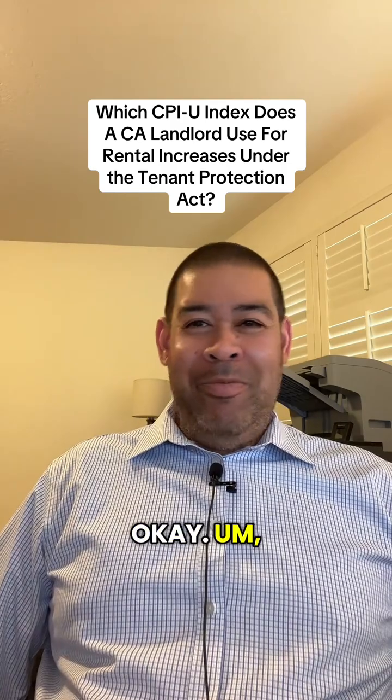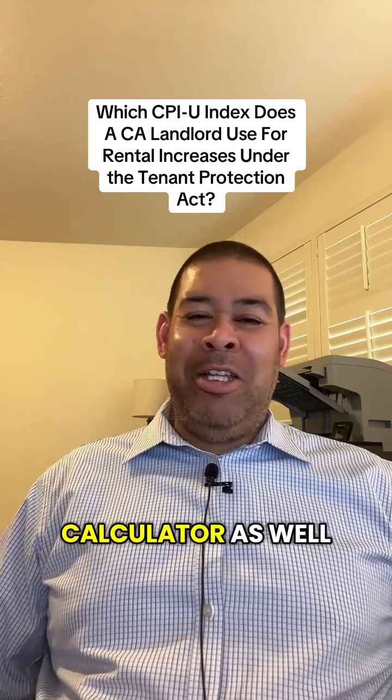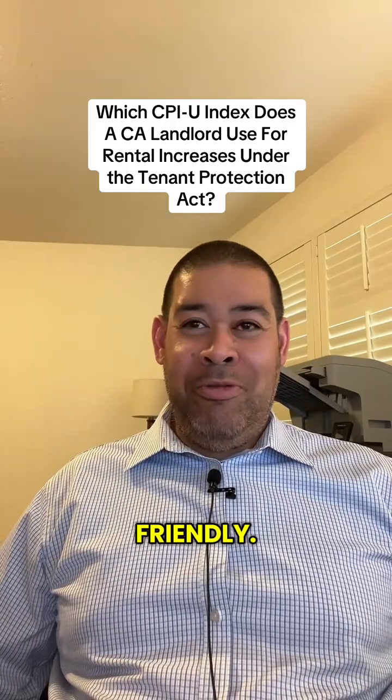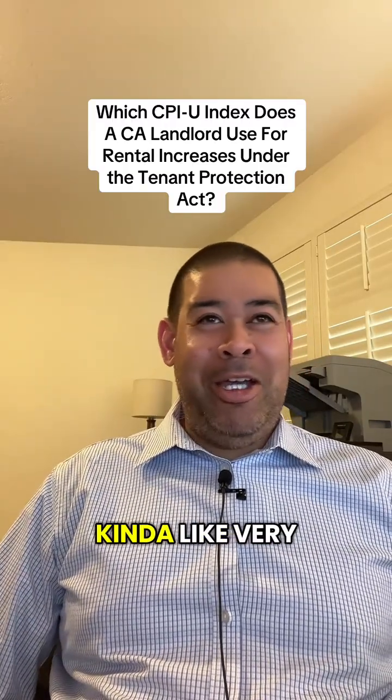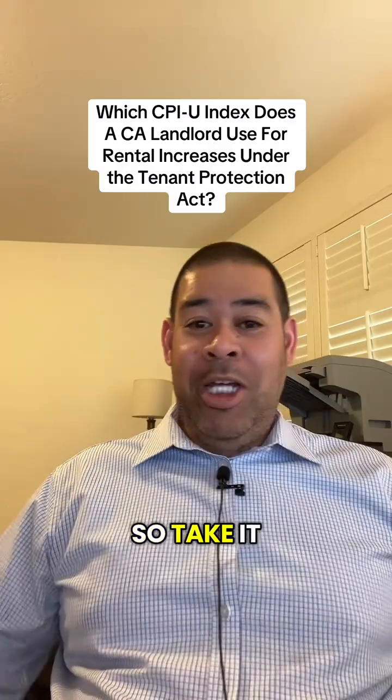California's website also has a calculator as well. It's a little bit more user friendly. The federal website's very technical, so take it for what it's worth.